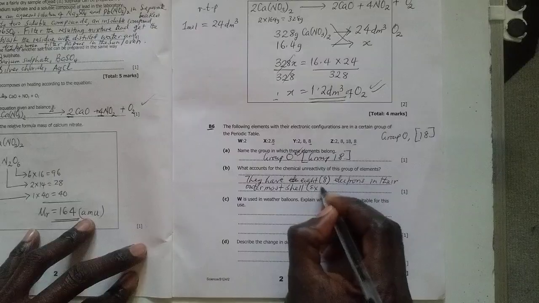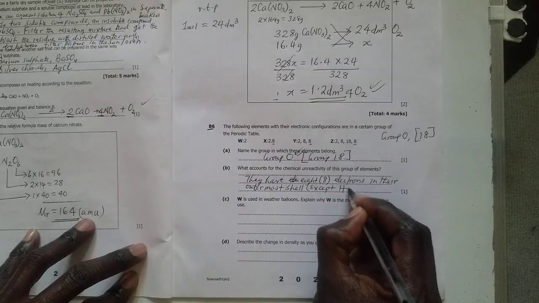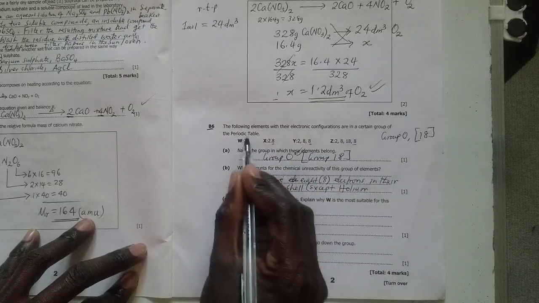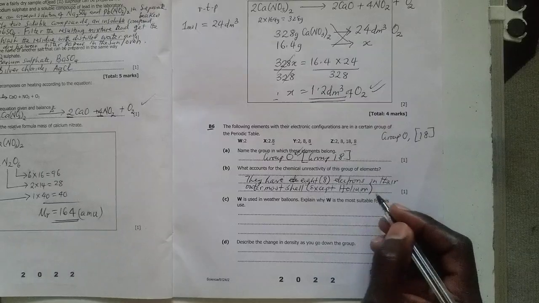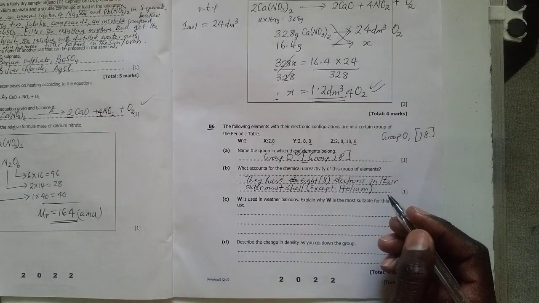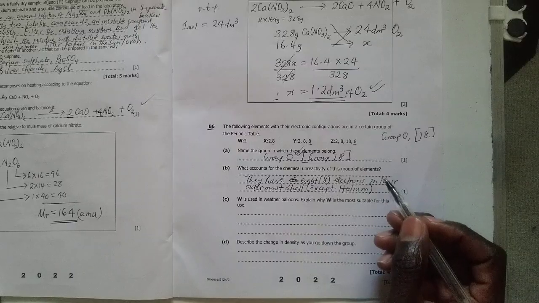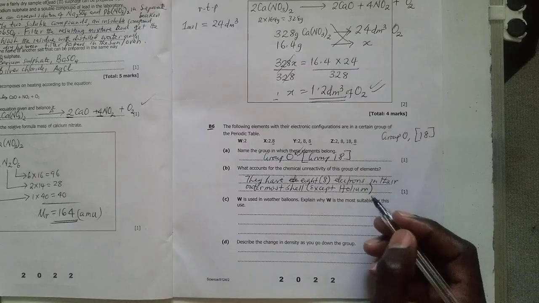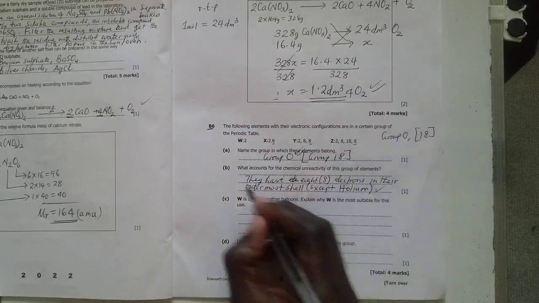Of course, except maybe helium, possibly represented by 2 there. But the rest of the elements have actually 8 electrons in their outermost shell. And because of having those 8 electrons in the outermost shell, that makes them stable.